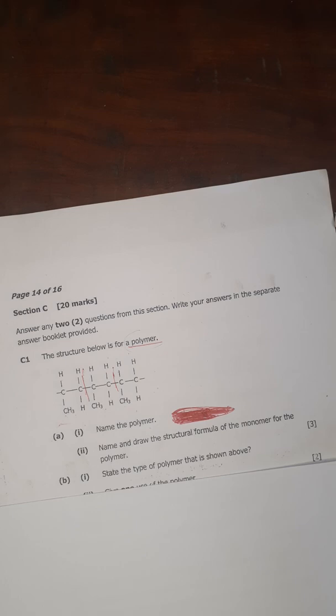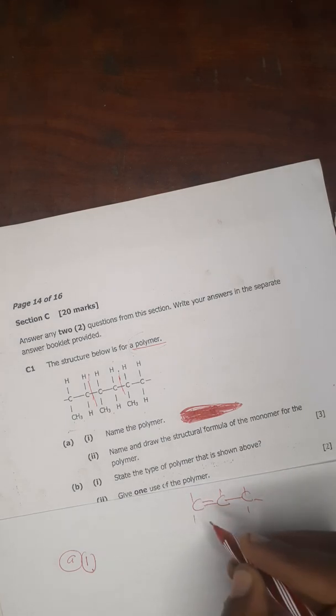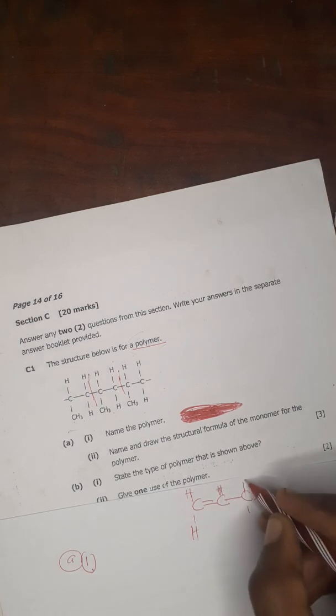So what is the name of an alkene with 3 carbons? So question A1, the name of an alkene with 3 carbons will help you to identify the name of the polymer. 3 carbons. So 1, 2, 3. Okay, so that is the alkene which we want. If you check this side, we have 3 carbons and a double bond.